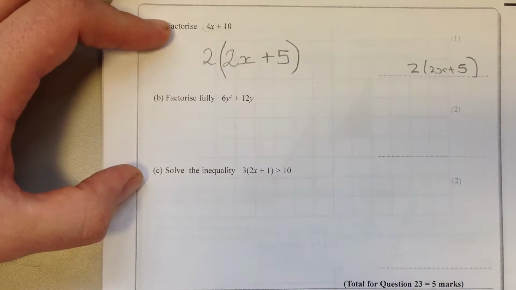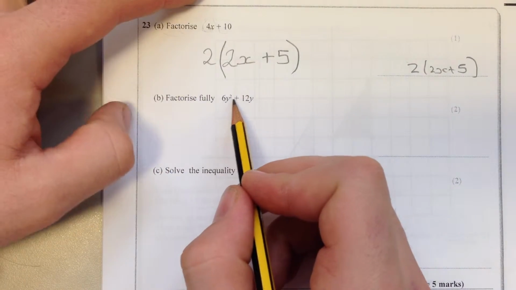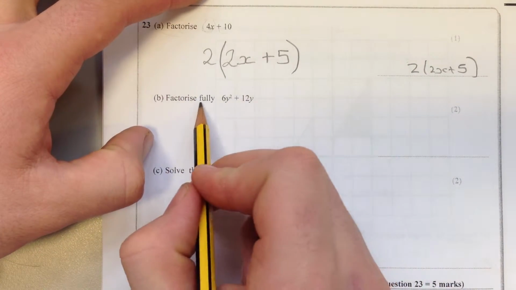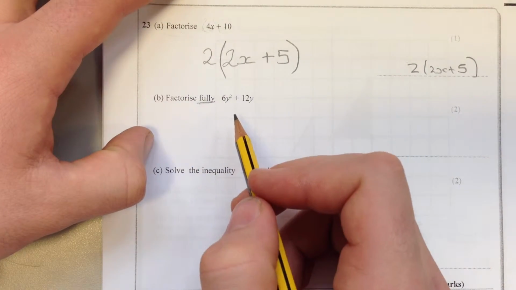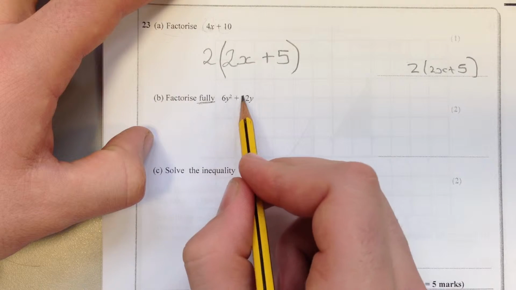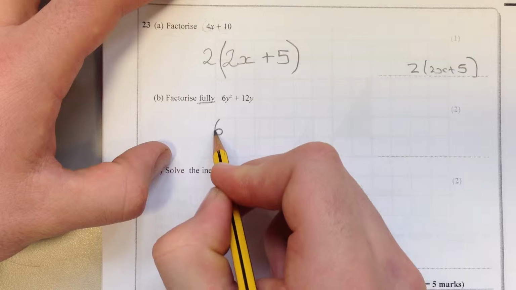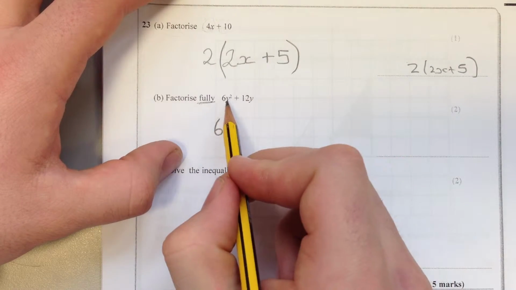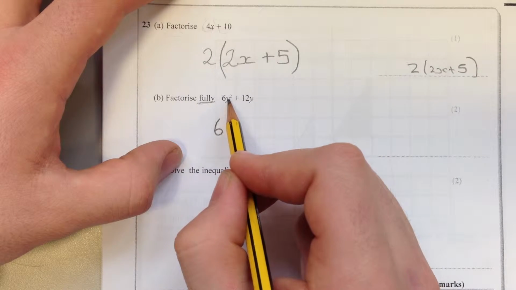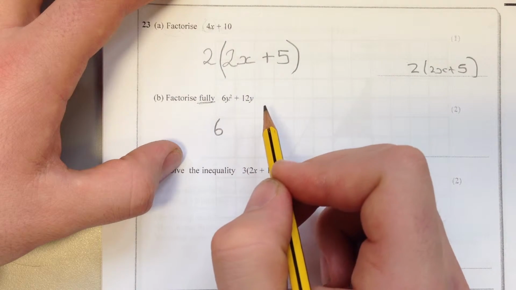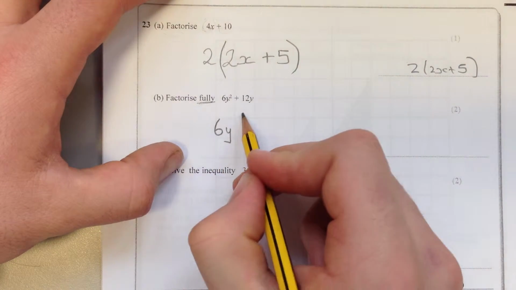Part B is a similar question, it's just a little bit trickier. We need to factorize fully 6y squared plus 12y. The fact that it says fully in there means we're probably going to have to do more than one thing. We can repeat the same process and look at what is the highest factor between 6 and 12. Well, the highest number that goes into both of those is 6. We also have y's in both of the terms. So we need to think, what's the highest factor of y squared and y? Well, actually there's a y in both of those terms, so that can also go outside the brackets.